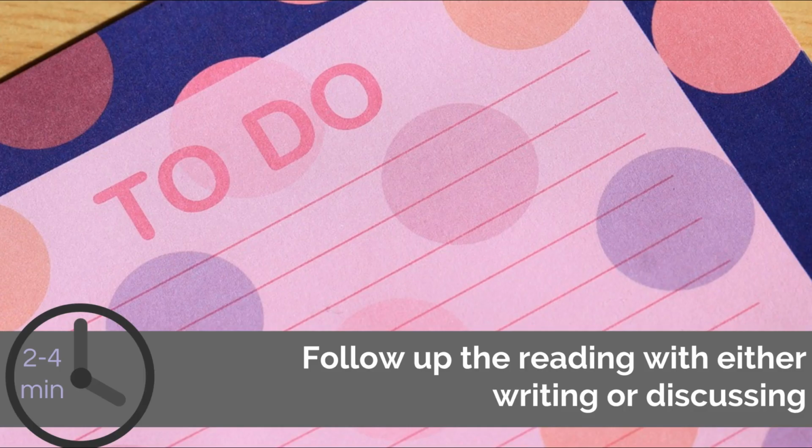You might then ask students to either write about what they read in a notebook, journal, or in the form of a response. Another option is to have them talk in partners or small groups about what they read. The order of discussion or writing next is ultimately driven by the task.